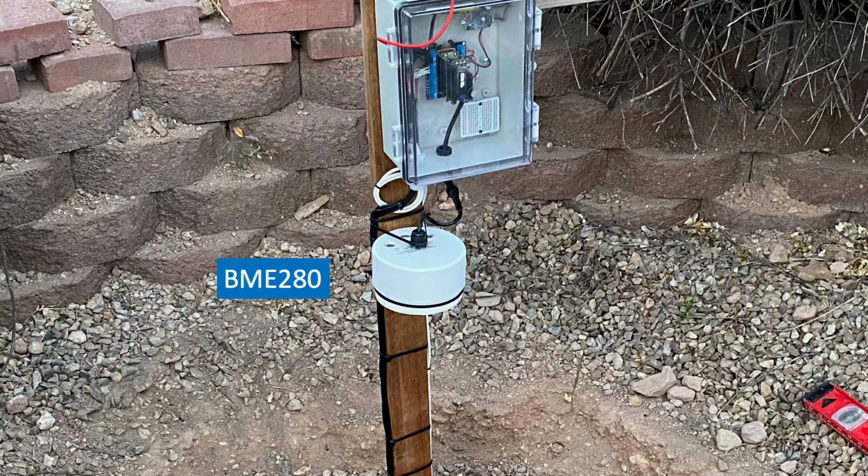So I'll start by taking a look at the data collected by the BME280, and I'll focus specifically on data collected as of January 20th, 2024 through the present. And I realize the sensor has some bias associated with it, and I'll get into the reason why I'm starting with this sensor first shortly.